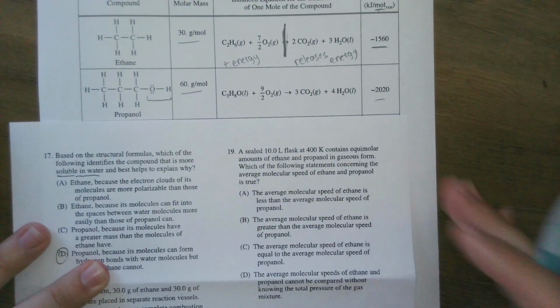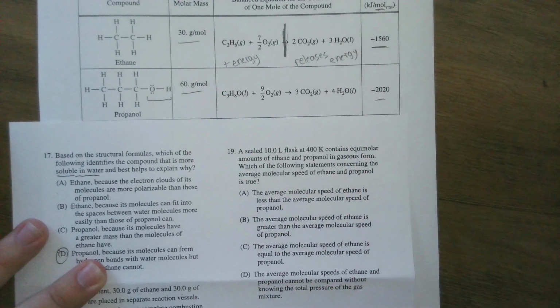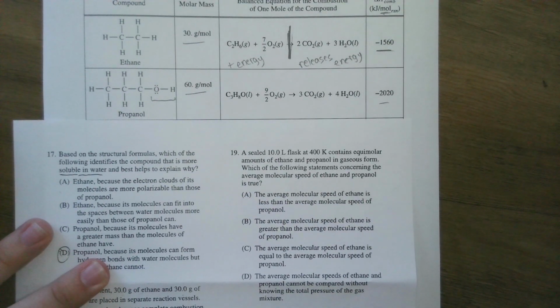A sealed 10-liter flask at 400 Kelvin contains equal molar amounts of ethane and propanol in gaseous forms. So this time I have the same number of moles. Which of the following statements concerning the average molecular speed of ethane and propanol is true? So basically I just want to compare how fast these things are when they're gases.